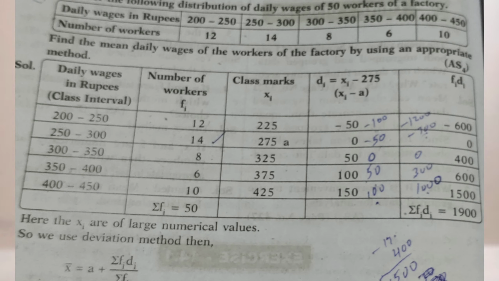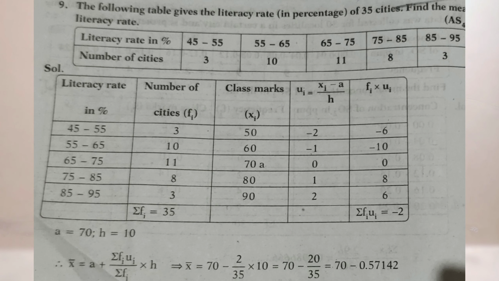The formula is x bar equal to a plus sigma fi di by sigma fi. Here we don't write the into h. Don't confuse that. It is only in the step deviation method. What is the step deviation formula? X bar is equal to a plus sigma fi ui by sigma fi into h, and the ui formula is xi minus a by h. For that also we have one important sum.